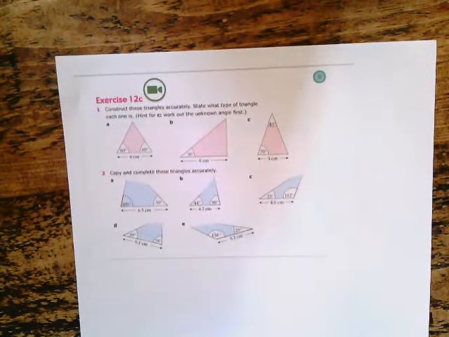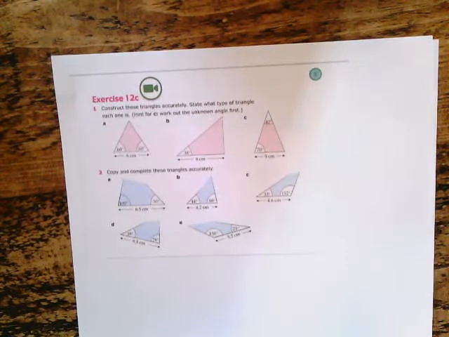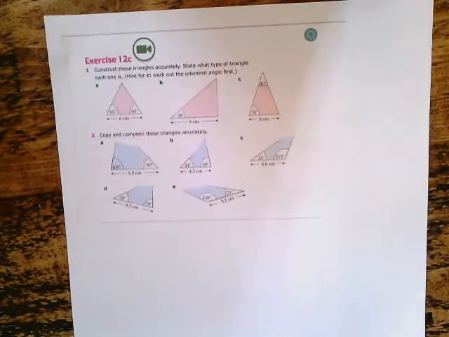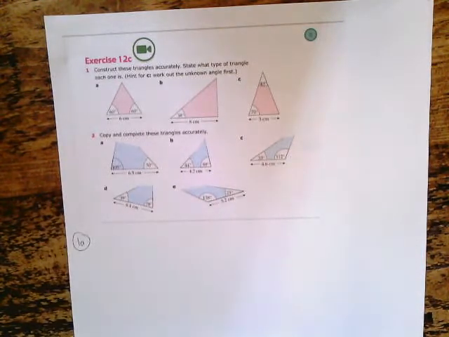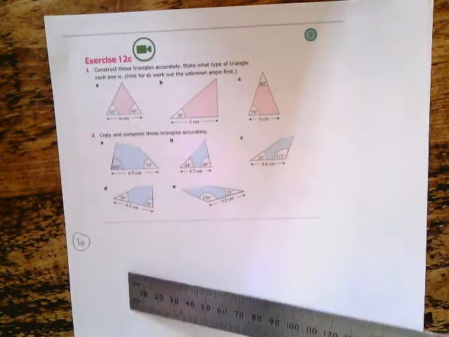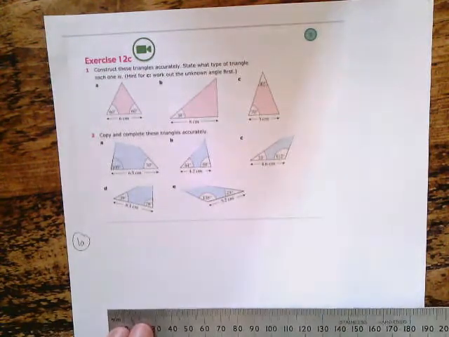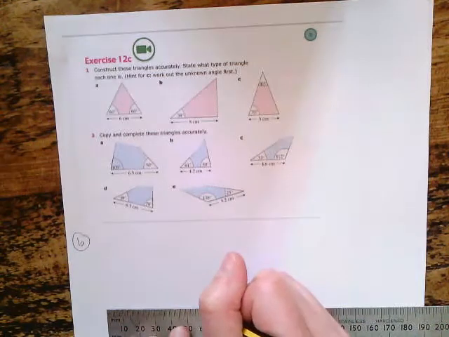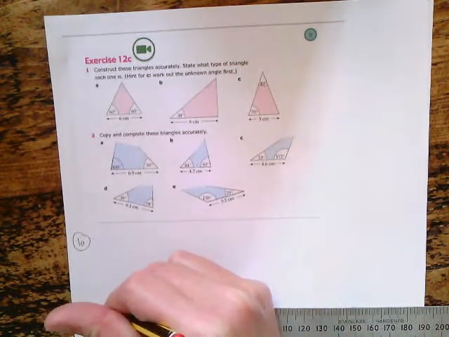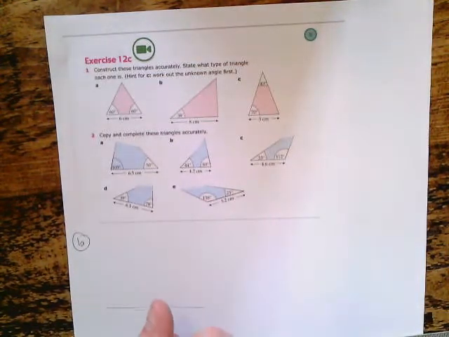Now, if you're not feeling very confident, I'll just start the first one with you, okay? So we'll say 1A. The first thing we're going to do, can you remember? We're going to start with our 6 centimetre line. So again, with my ruler, I want 60 millimetres. And we're going to label it.